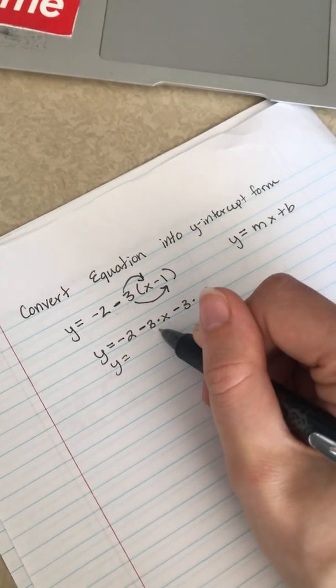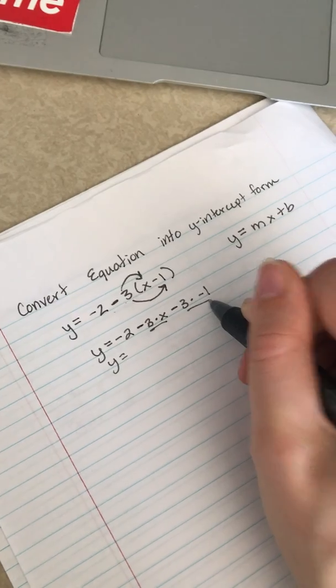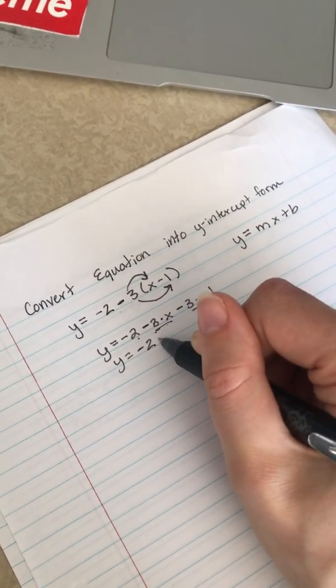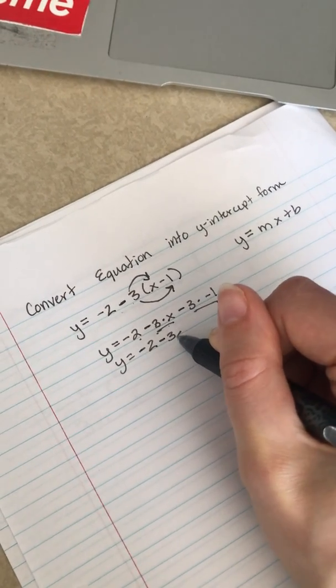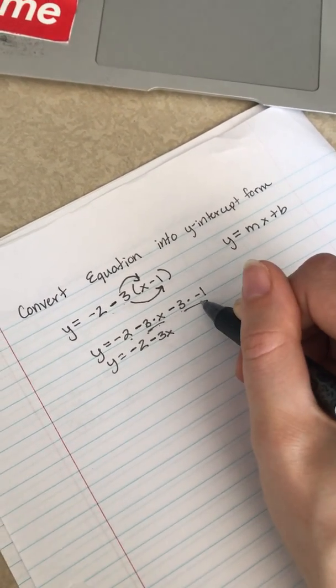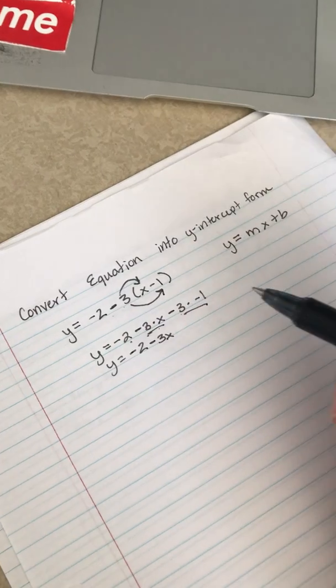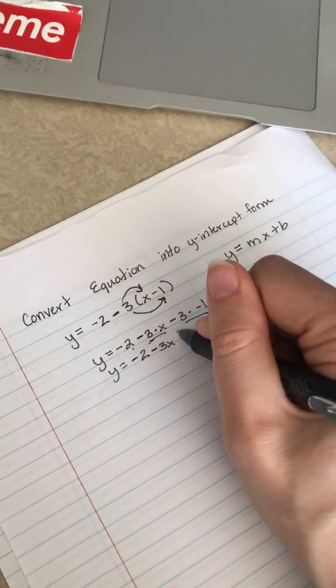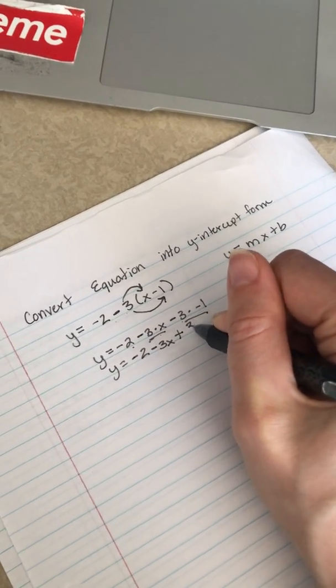So, simplify now. I got some multiplication to deal with here and here. Negative 2, nothing's going on there, but I have negative 3 times x, which I'm just going to do negative 3x. And then I have negative 3 times negative 1. And remember, when you have two negatives that multiply against each other, it becomes a positive. So instead of being negative 3, it's going to be positive 3.